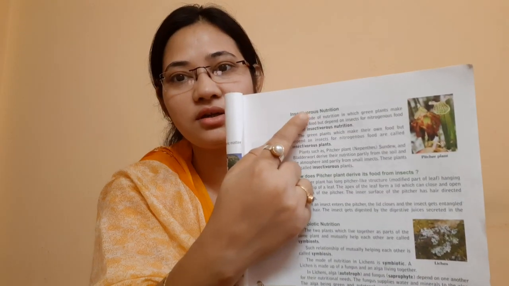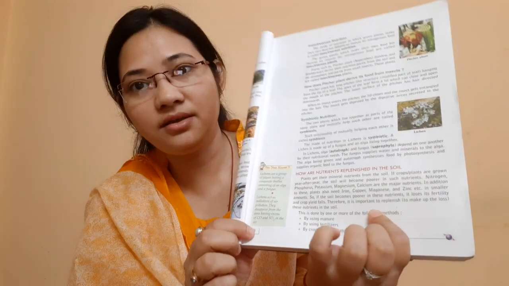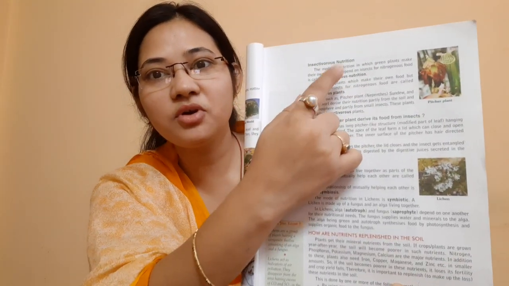Today we are going to study science for class 7. We were studying heterotrophic mode of nutrition in plants. We have already completed 2, and today we are going to study the next 2 modes of heterotrophic nutrition, that is insectivorous and symbiotic mode of nutrition. Okay, so insectivorous mode of nutrition is given on page number 9. Please keep your book in front of you while watching this video.